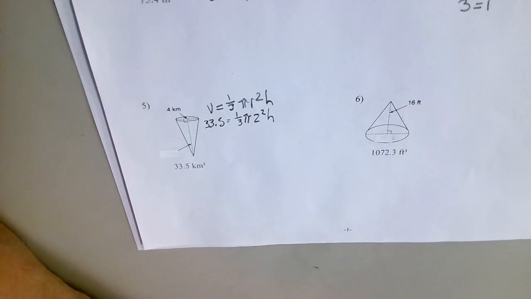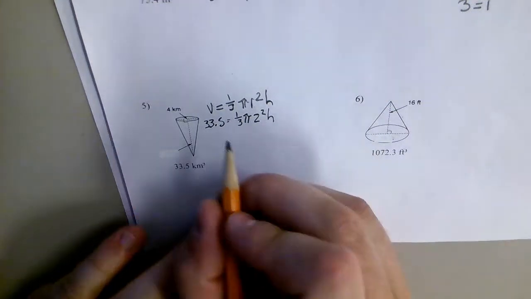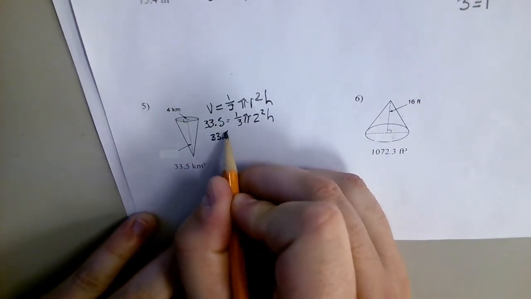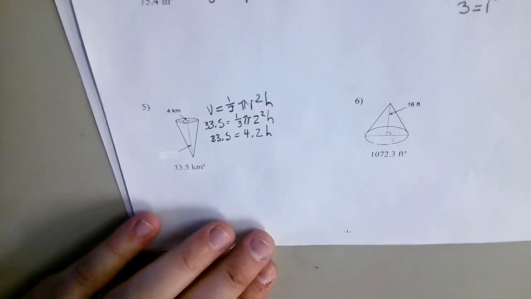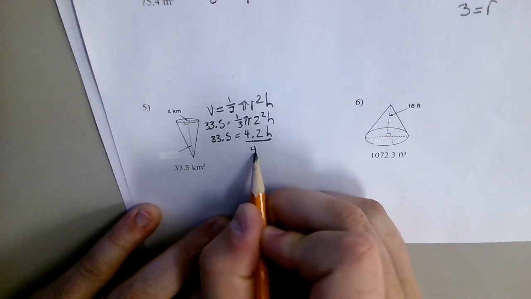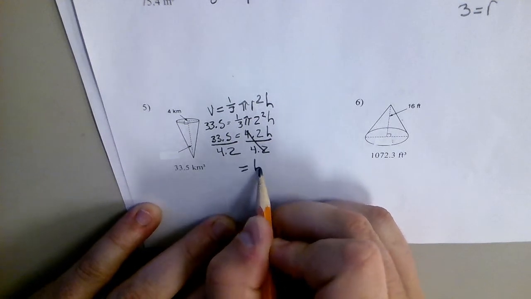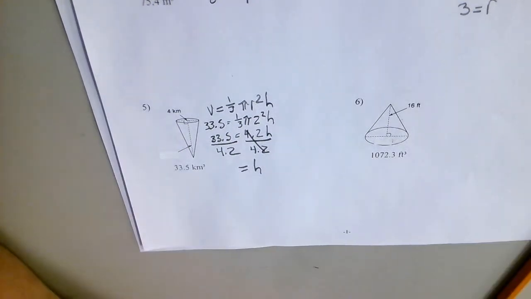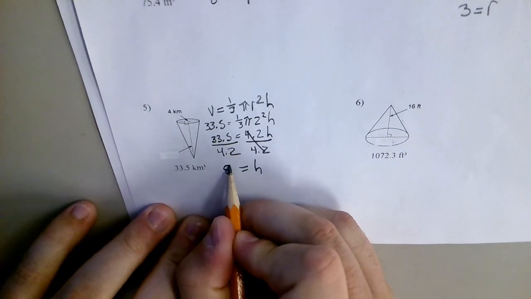So 1/3 times pi times 2 squared, which is 4. And I get 4, and we're just going to call it 4.2. So we get 4.2h. And then we just have our one division here, 4.2. These cancel. I get h equals 33.5 divided by 4.2. Gets us right about 8.